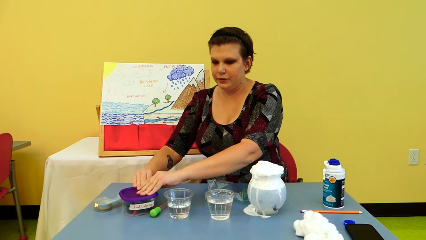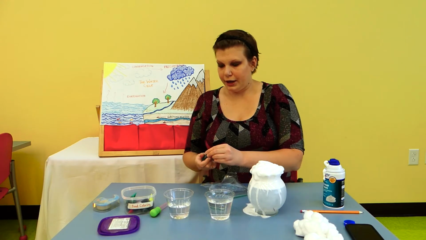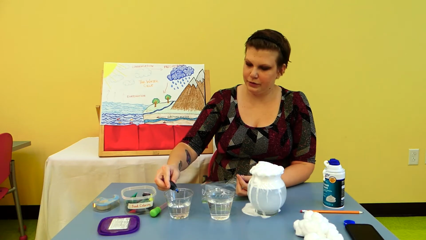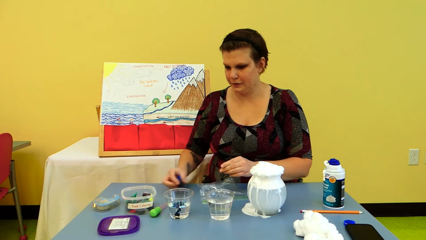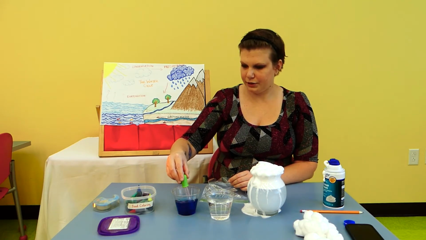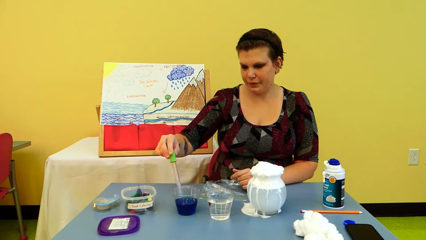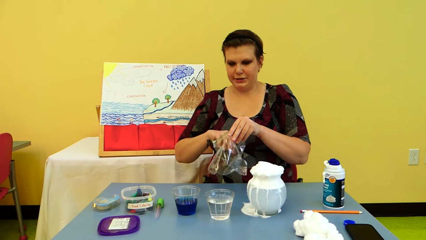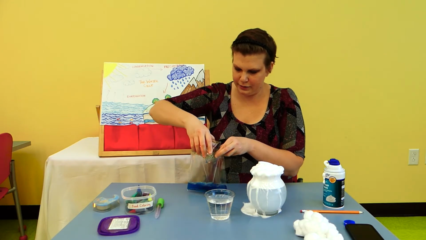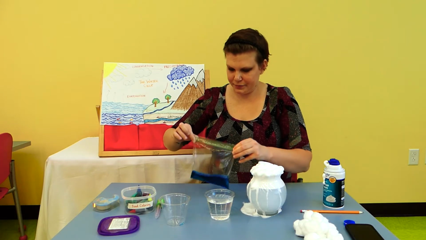To start with, we're going to take a container with a little bit of water, and we're going to add in some food coloring of the color of your choice. I picked blue. We're going to dribble that in. And we're going to swirl that around, and we can use the dropper to mix it a little bit. So we've got a nice blue color. We're going to take our baggie. We're going to pour that in. We're going to zip it up tight, like that.